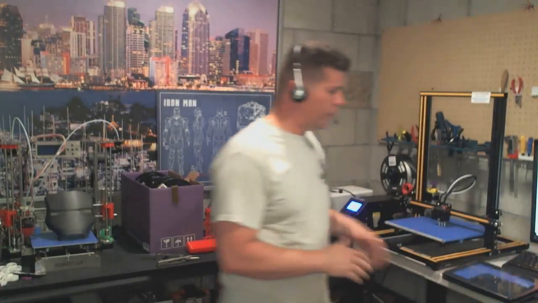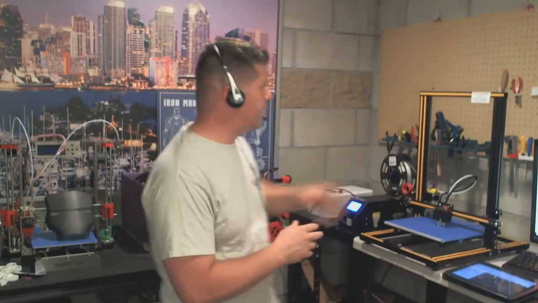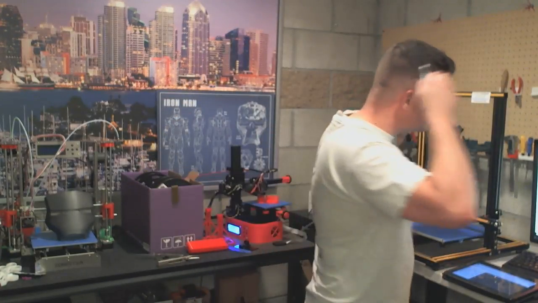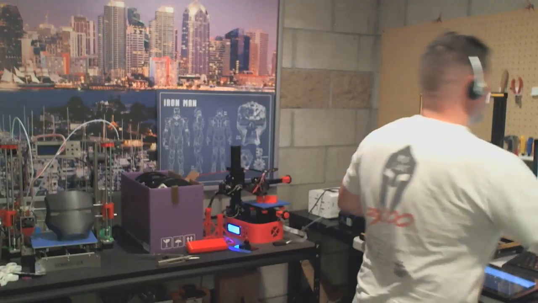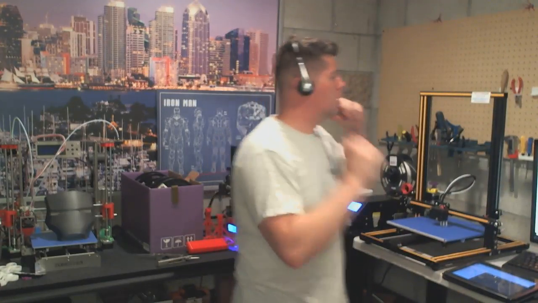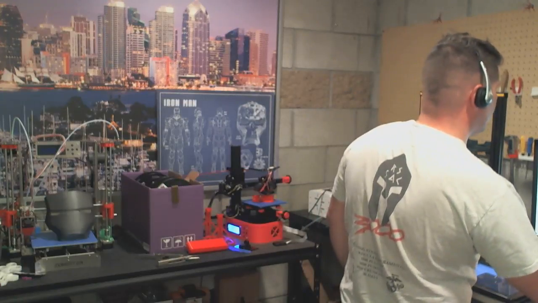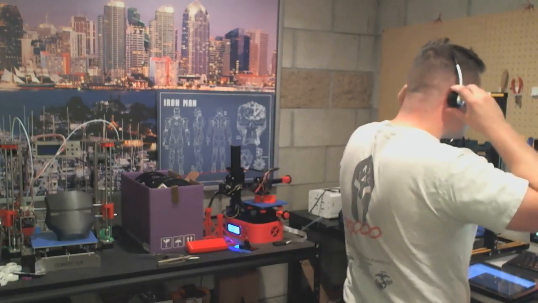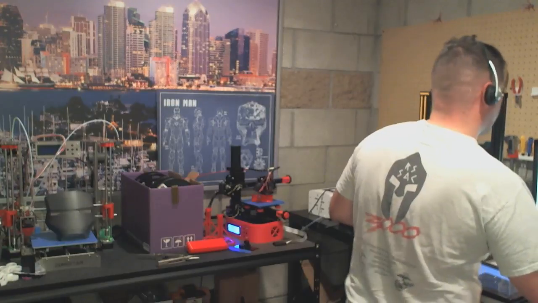Last night on the stream, I was printing this device for my headphones. I'm sure you can use tape or something to demonstrate. Okay, that's a headphone hanger. When I switch to this cable, I want to make sure I'm doing it right. Okay, it's working just fine.